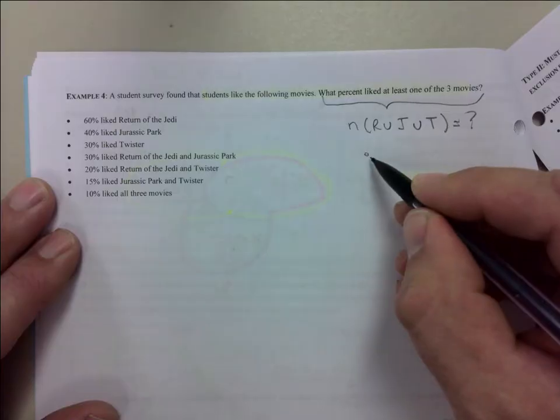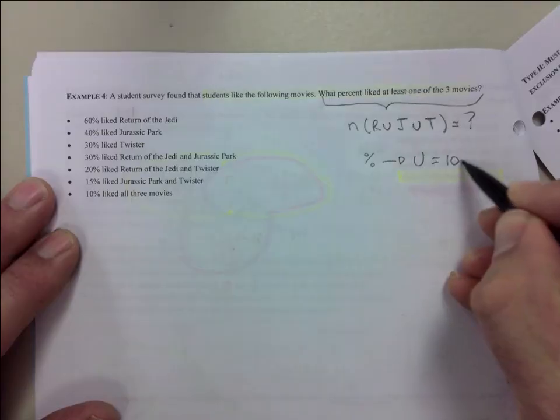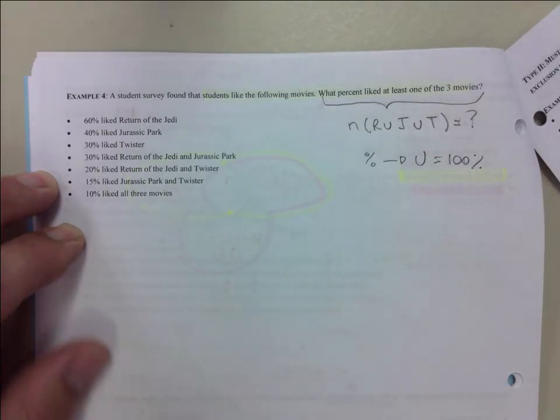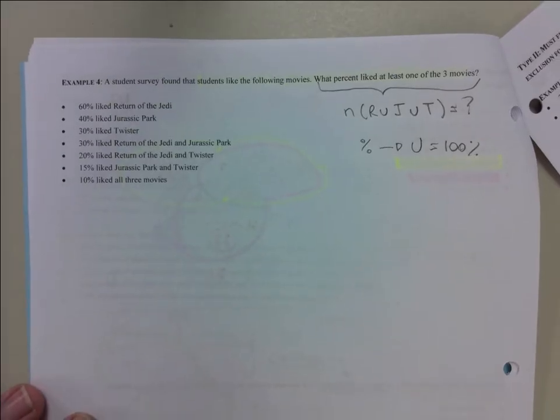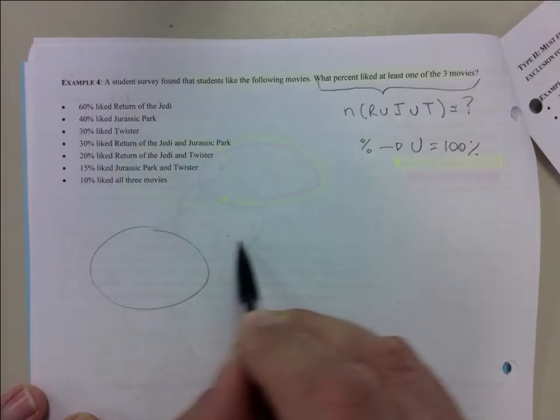Because it's percentage, what's the universal? 100%. So they don't even have to tell you that because we're talking percentage. There's only 100%. Could have been 20,000 people that they asked. We don't know, but percentage-wise, it's 100. So let's do the Venn diagram.